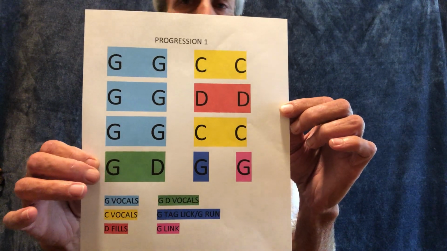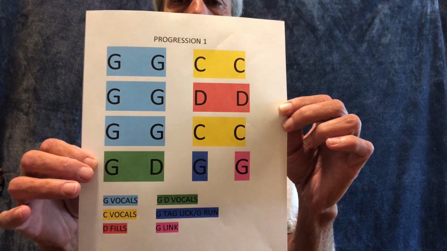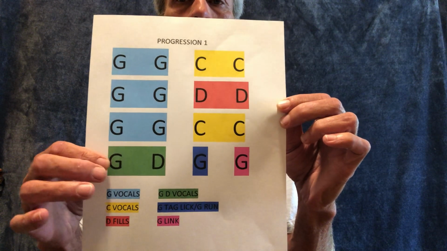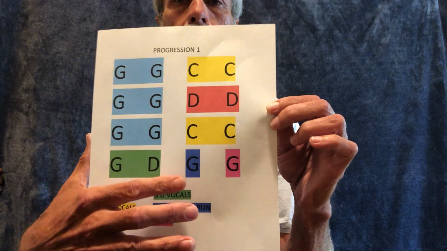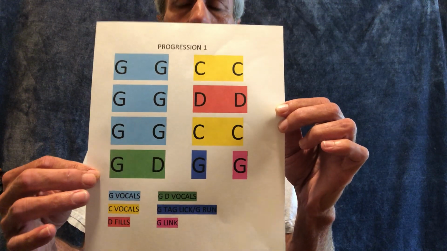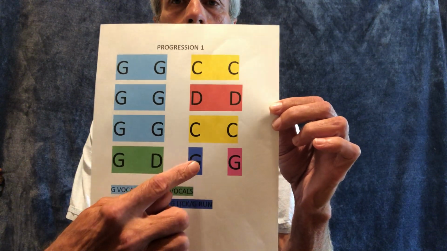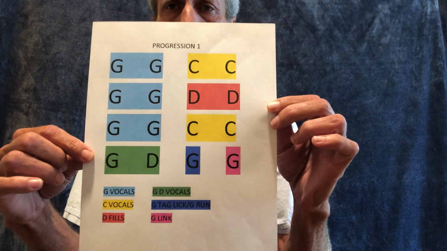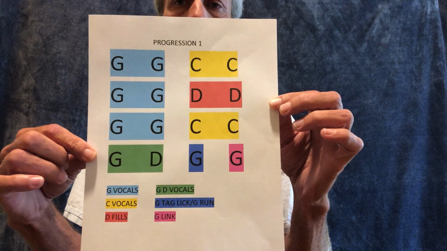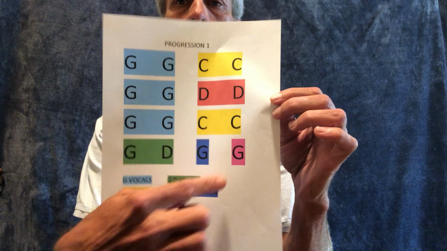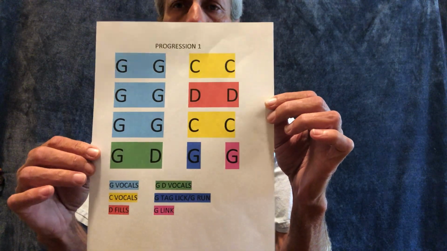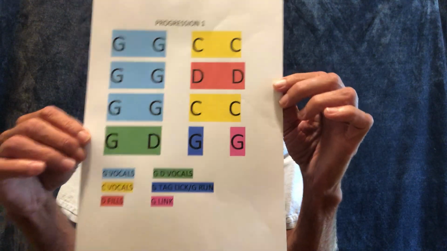This last line is called the turnaround, where you have the 5 chord going back to the 1 chord, and that's where the last melody note of the verse or the chorus hits. That's why it's called the turnaround, because we turn this around and come back up to the top and start again. So print these out so you can look at them while we discuss them.